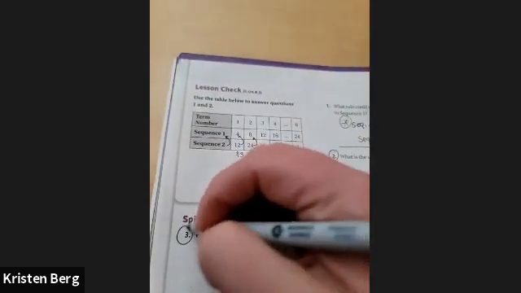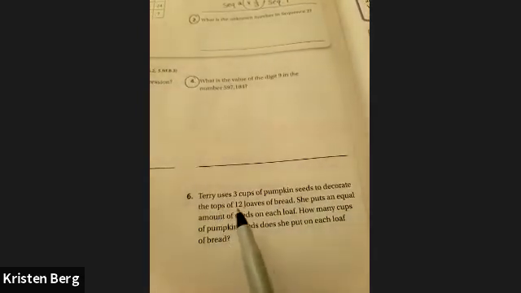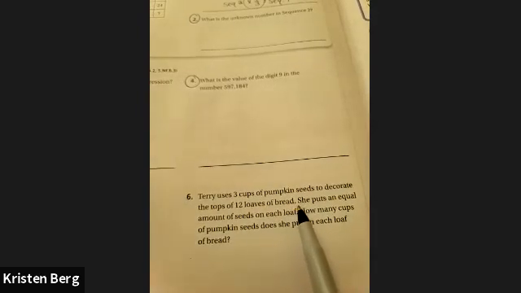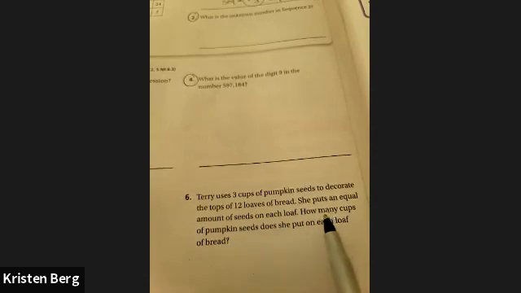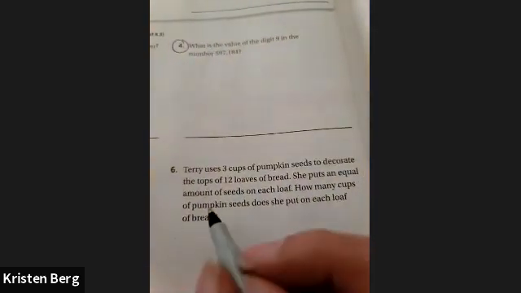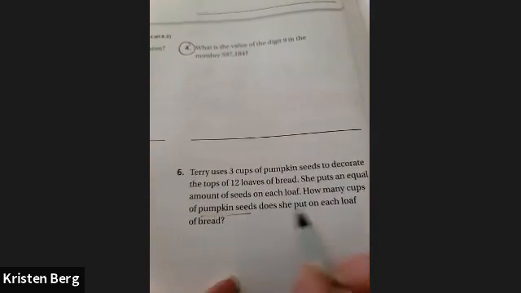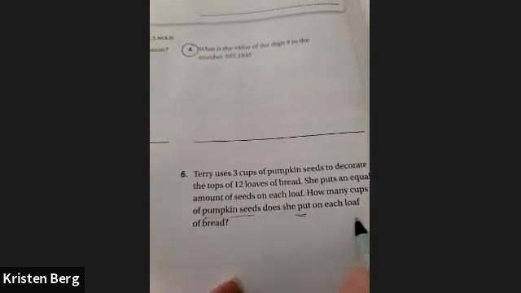2 is for homework. 3 will be for homework and 4 will be for homework. I want to do this one with you real quick. It says Terry uses 3 cups of pumpkin seeds to decorate the tops of 12 loaves of bread. She puts an equal amount of seeds on each loaf. How many cups of pumpkin seeds will she put on each loaf? So what is going to be the thing that's going to be divided up? Well, it's asking how many seeds will be put on each loaf.